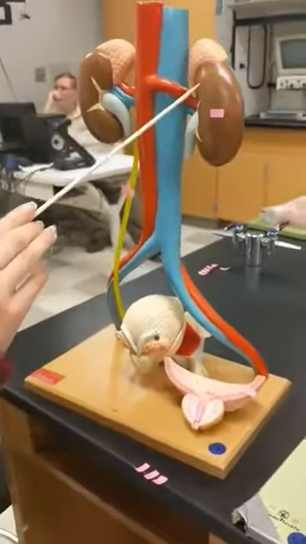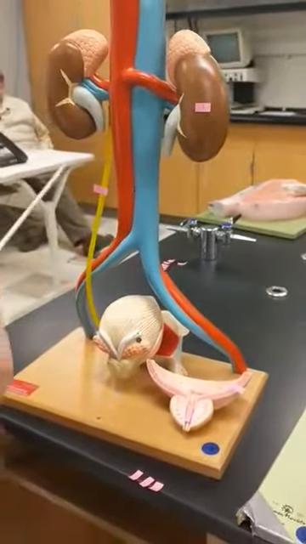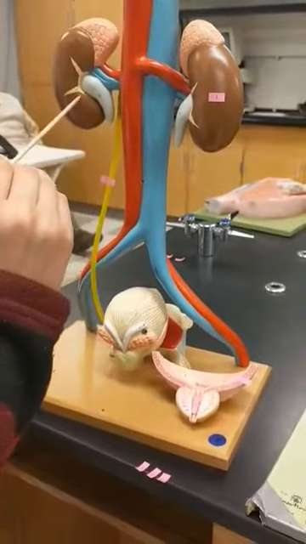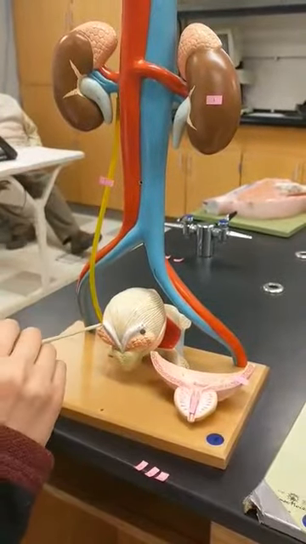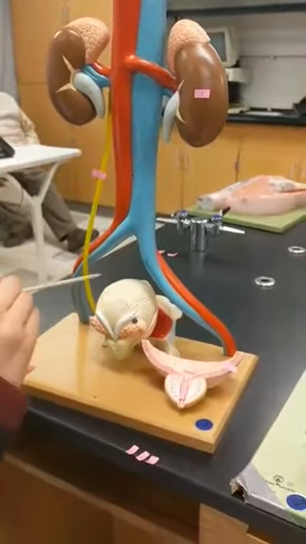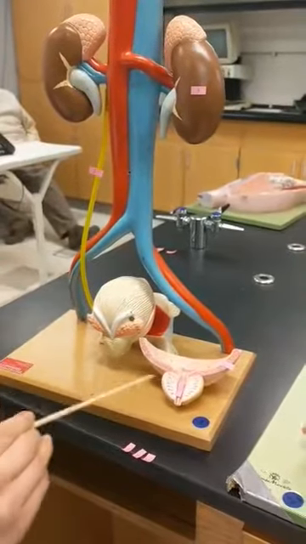All right, number one, you have the kidneys here. Two is the ureters, the tubes that come from the kidneys and extend into the bladder. And this whole bit is the urinary bladder, also seen here.